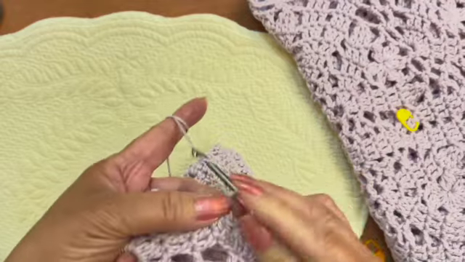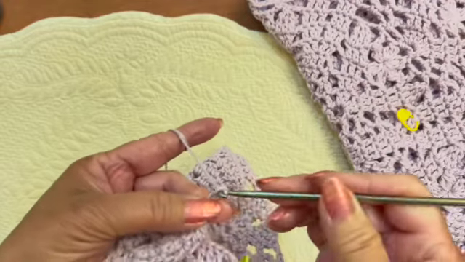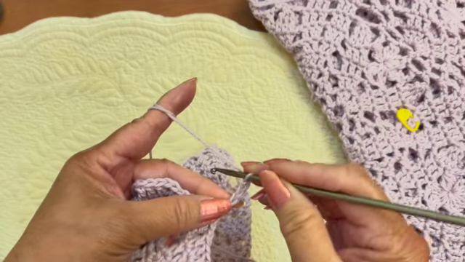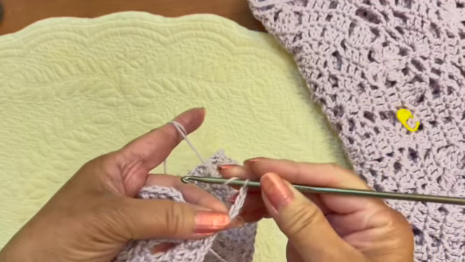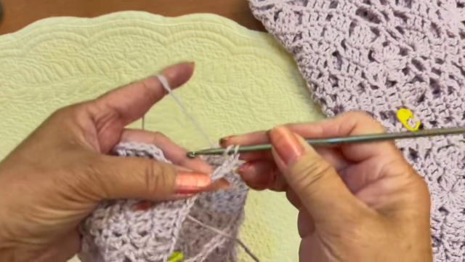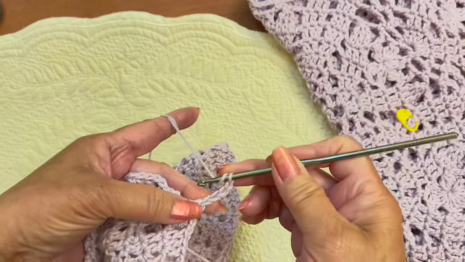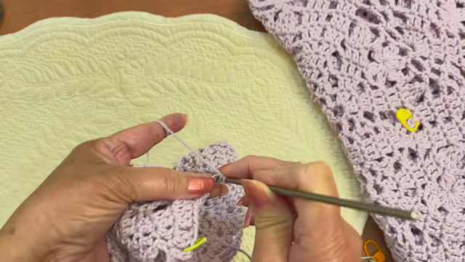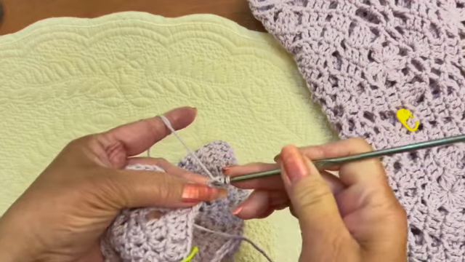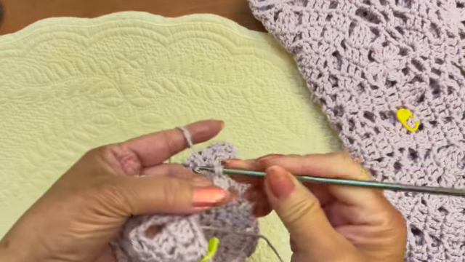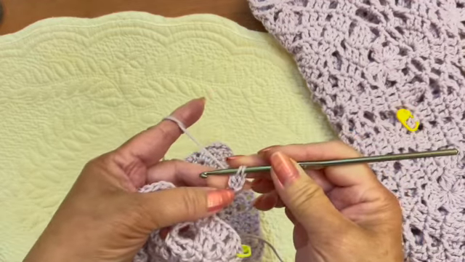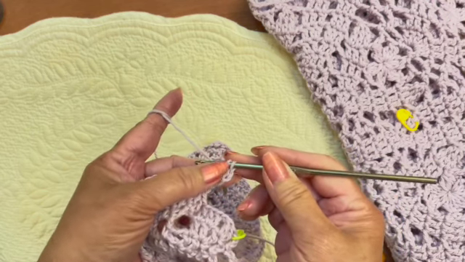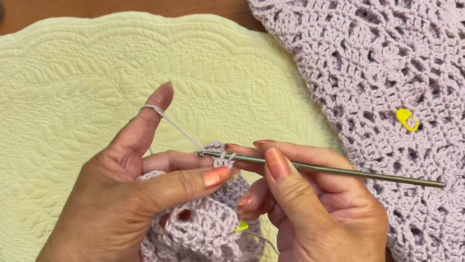We chain 4, 1, 2, 3, 4 to begin the flower stitch. Then make an incomplete double crochet on the third chain from hook. It's an incomplete double crochet because we are not completing the double crochet stitch. We're leaving the loop on hook.